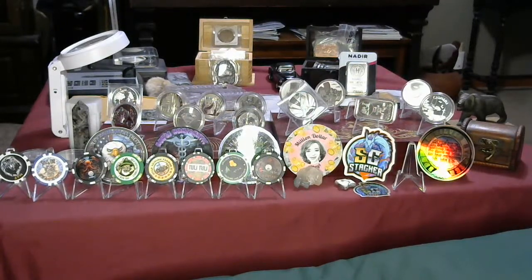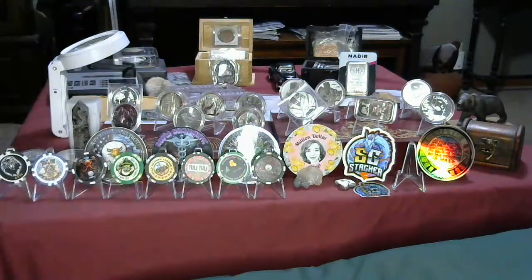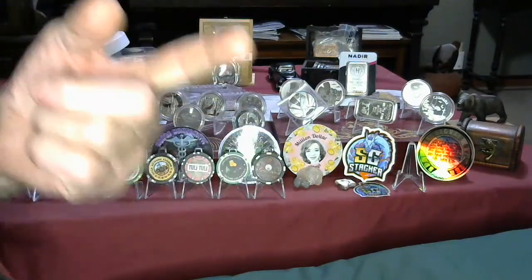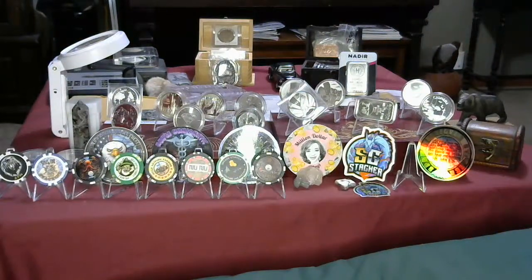So kick me in the ass. Was I wrong there? Maybe, maybe not. How about osmium? I am definitely interested in osmium. I want some osmium. Now, am I being foolish there? Don't know. You guys let me know if I'm wrong.